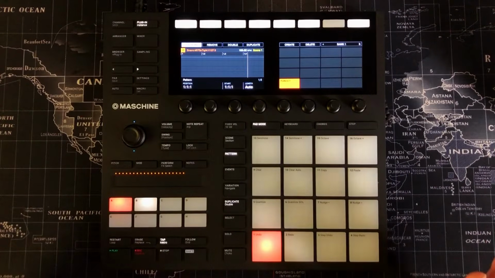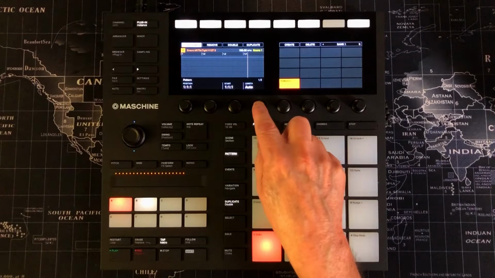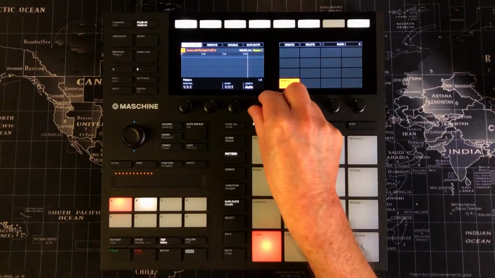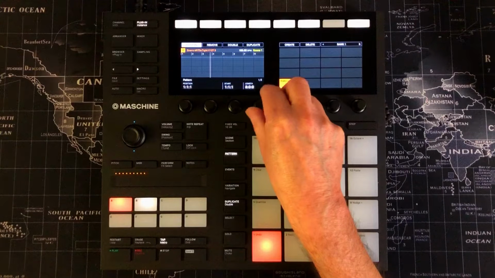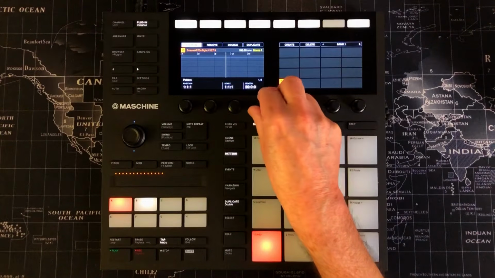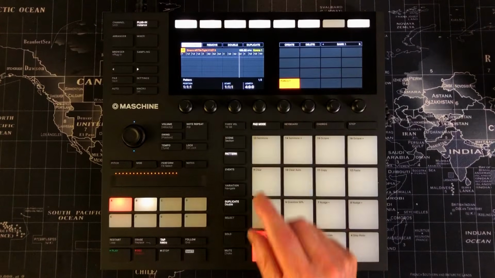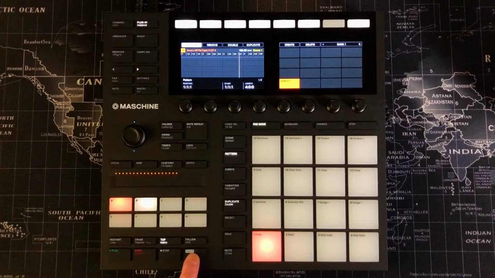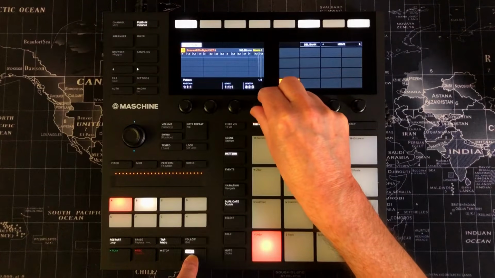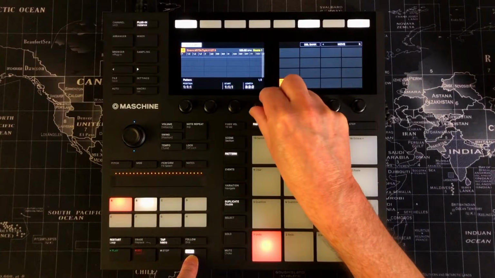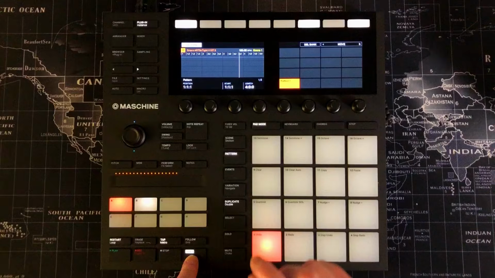That's massive, okay? However, what I like to do is use the auto and turn this and set it to 4 bars. It'll go up, it'll double each time you change it. So I'm going to leave this at 4 bars. If I wanted 3 bars, I would hold shift, and then I can change this in very fine increments, and this is pretty much the same for everything in Maschine.